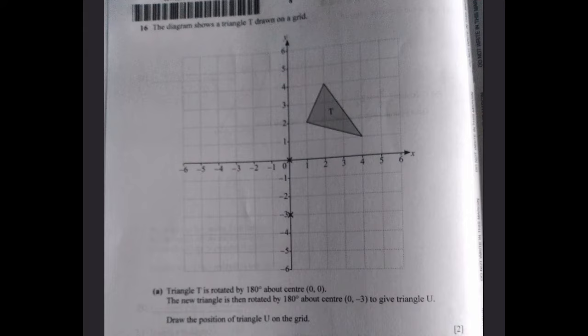The diagram shows a triangle T drawn on a grid here. A. Triangle T is rotated by 180 degrees about center (0, 0). The new triangle is then rotated 180 degrees about center (0, -3) to give triangle U. Draw the position of triangle U on the grid. First, let's do the first transformation, the first rotation.